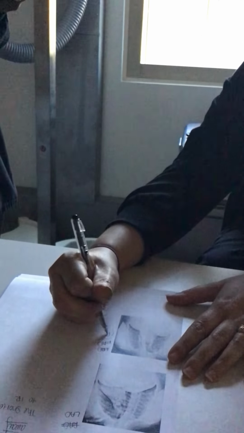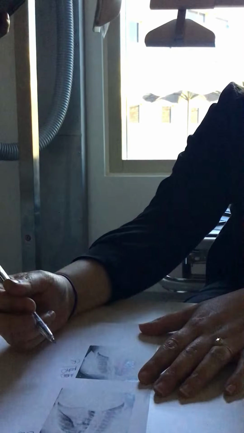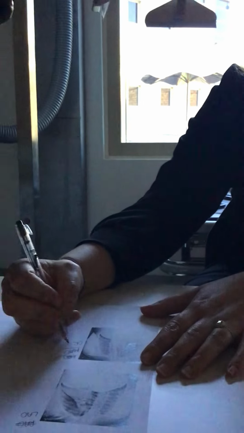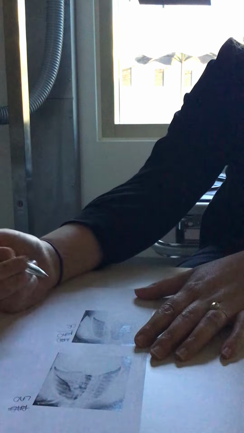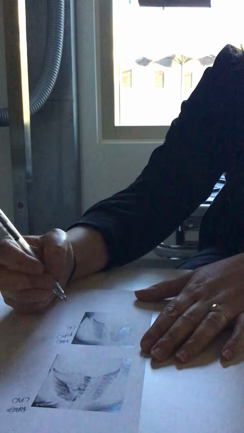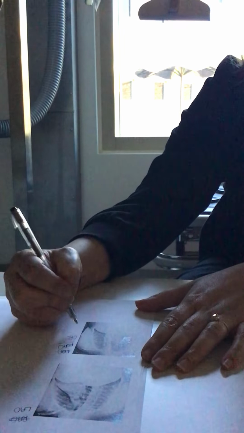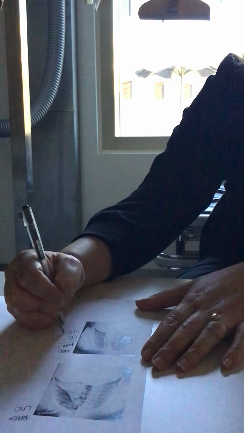You write that on the side. What's the difference between the patient view and the view in the projection that we're doing? Upper, lower? Yes. Okay. And tell me what anatomical regions are visualized.